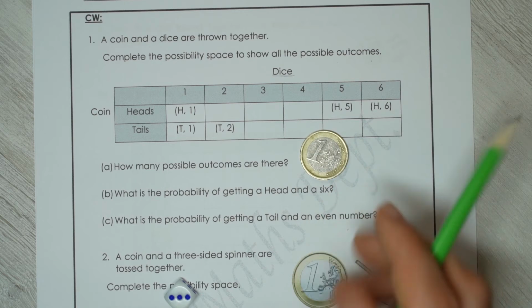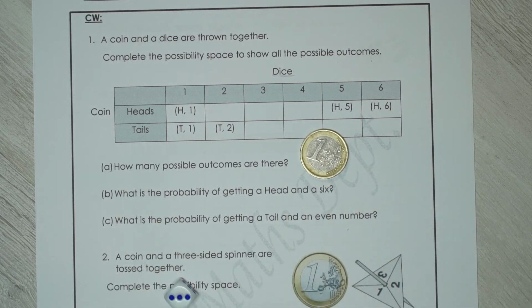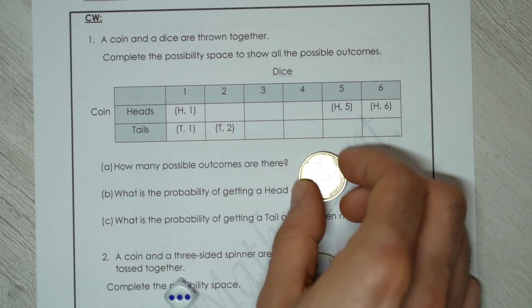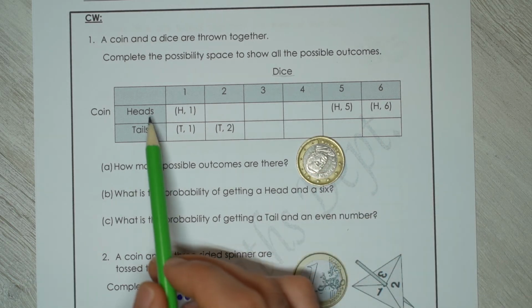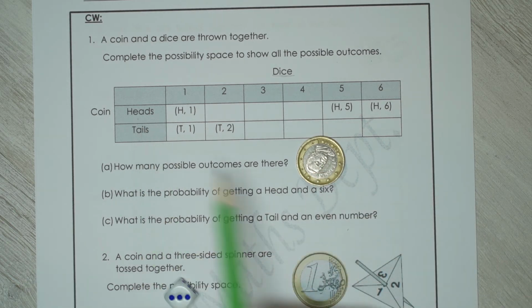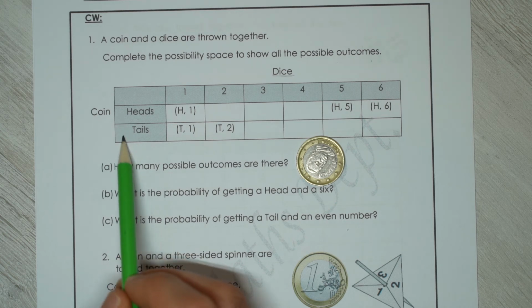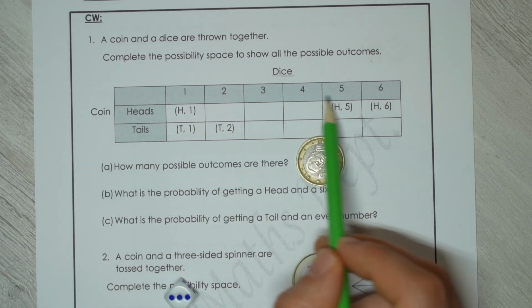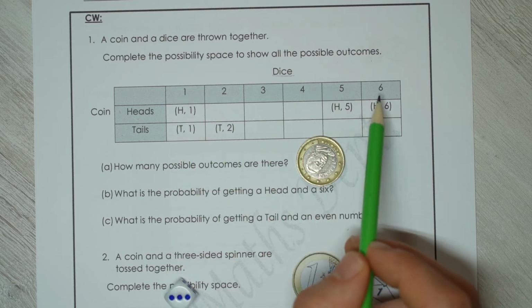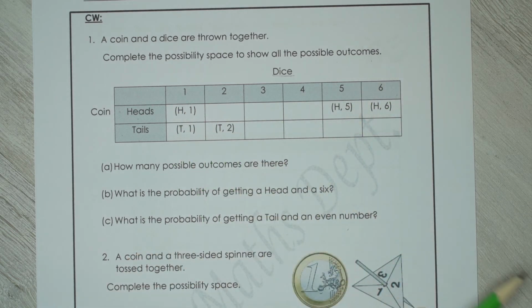On the other hand, a coin has only 2 possible outcomes, either a head or a tail. So over here we write head and tail. On the other hand, the die has 6 possible outcomes, so we write every possible outcome there.